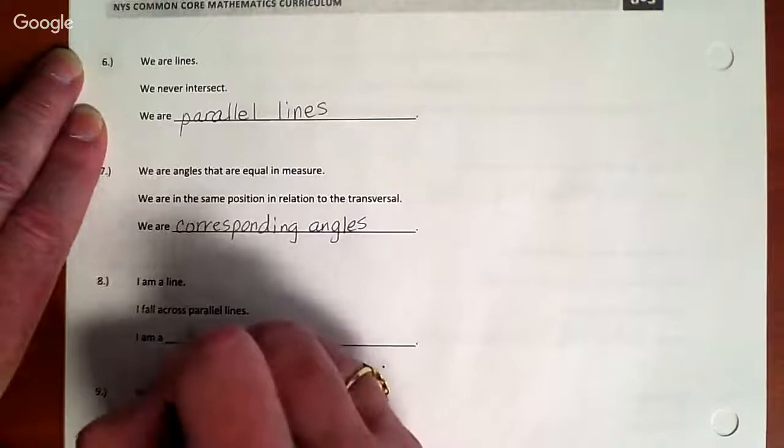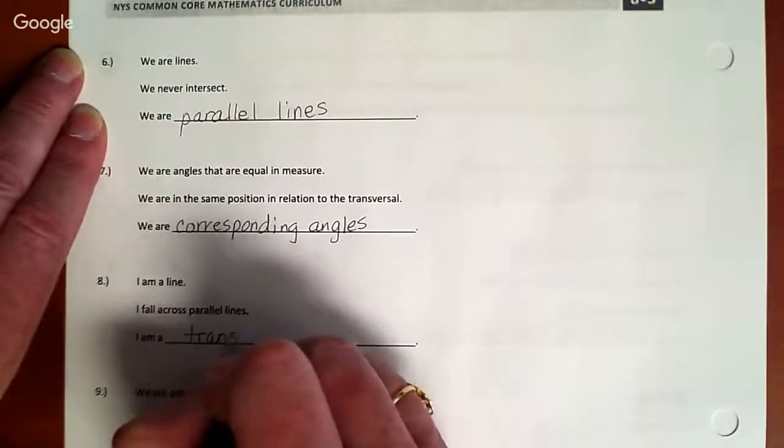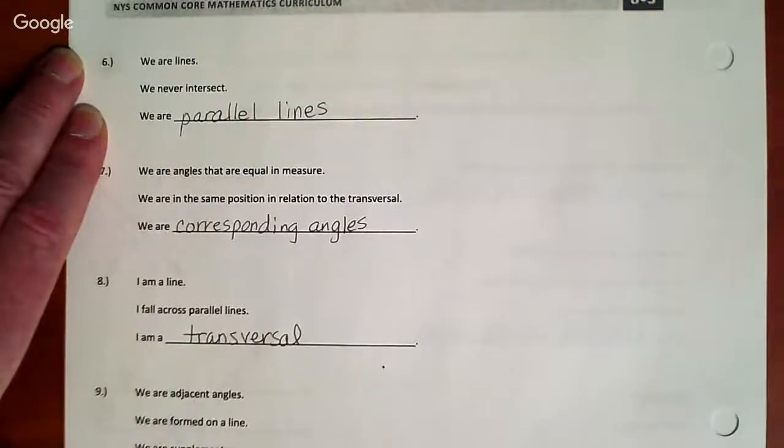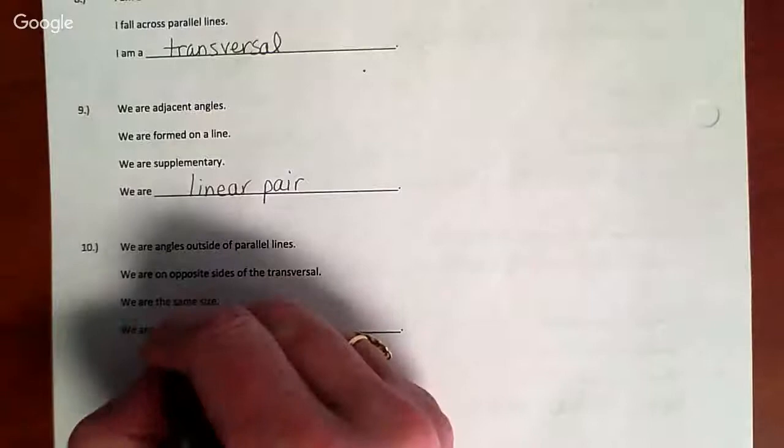I am a transversal. We are adjacent angles. We are formed on a line. We are supplementary. We are a linear pair. We are angles outside of parallel lines. We are on opposite sides of the transversal. We are the same size. We are alternate exterior angles.